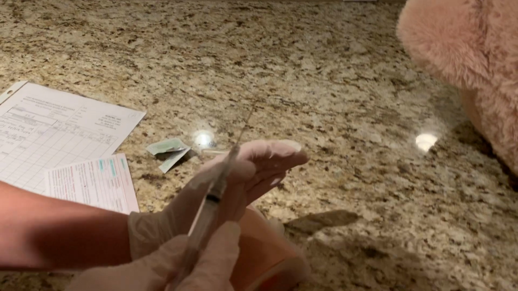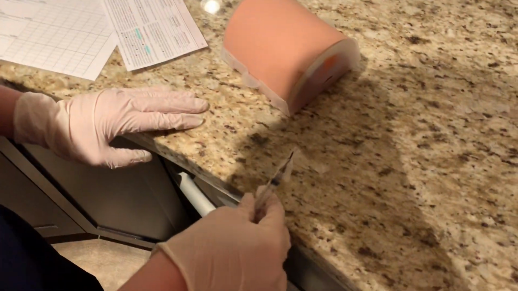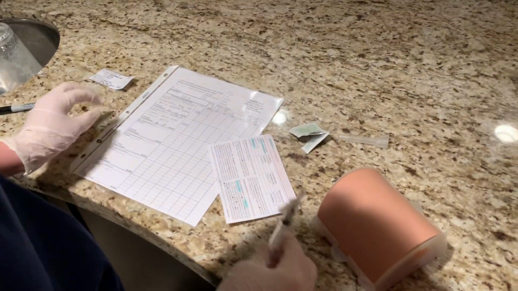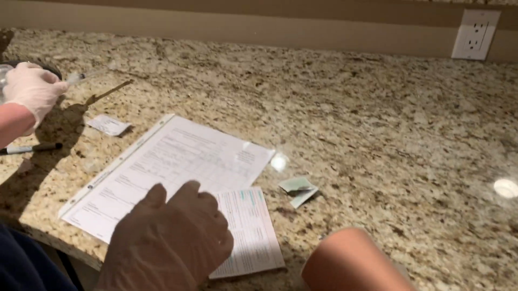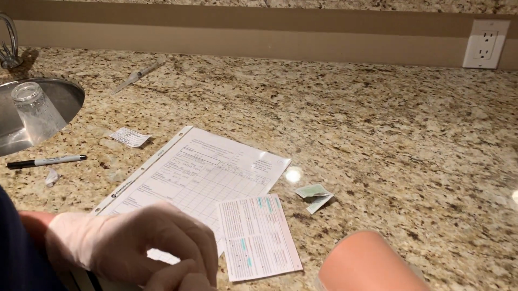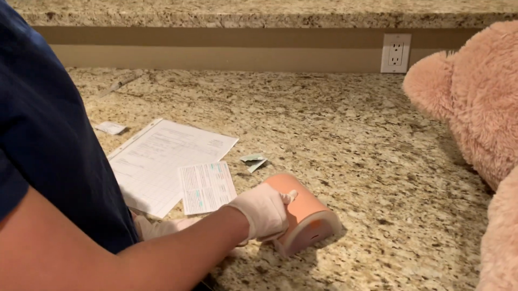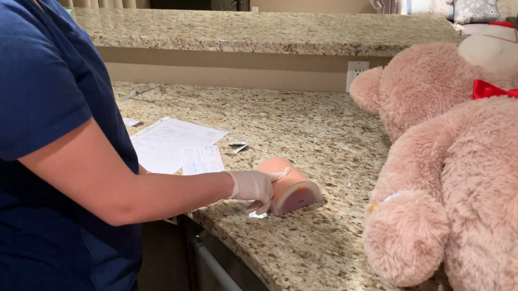Once that's done, I will take out the needle and release my hand. I would activate the needle, and then I would put it in the sharps container. For now, I'm just going to put the cap on, even though we wouldn't do that in real life. If I had a cotton swab, I would hold it to the site for a few seconds.